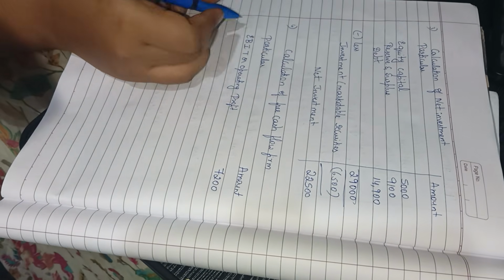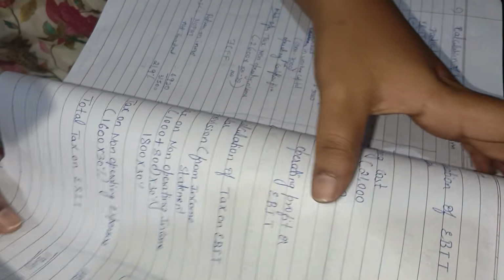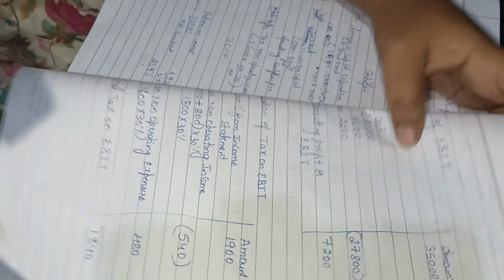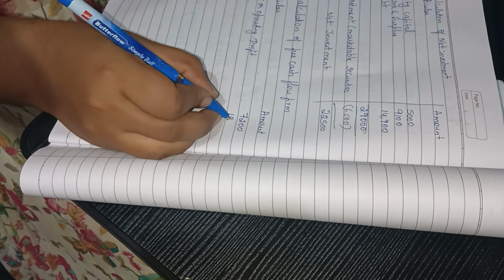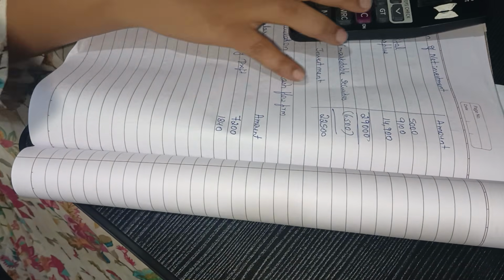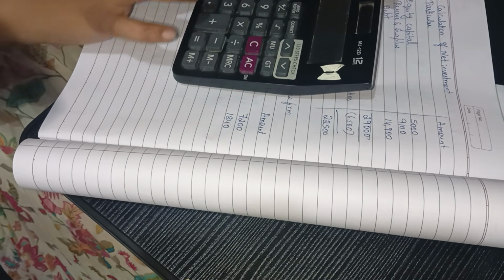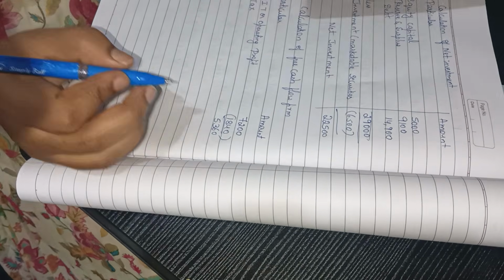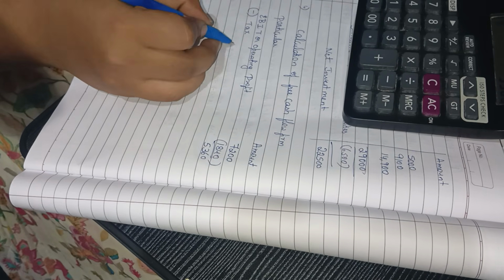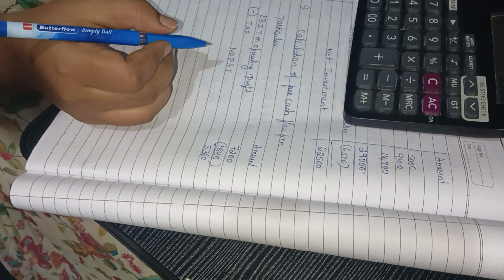So next we have to less the tax. What did we get as the tax here? So we got the total tax on EBIT as 1,840. So if we less the 7,200 minus 1,840, we will get the 5,360. We are lessing now, so we are putting the bracket. So we got here the NOPAT, or operating profit after tax.